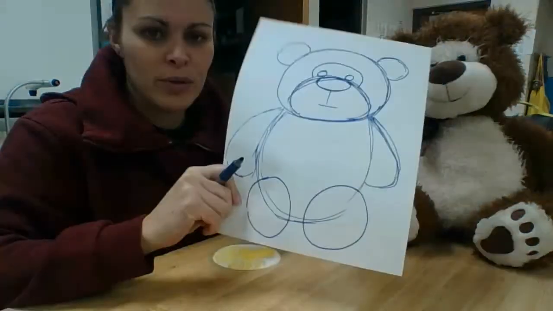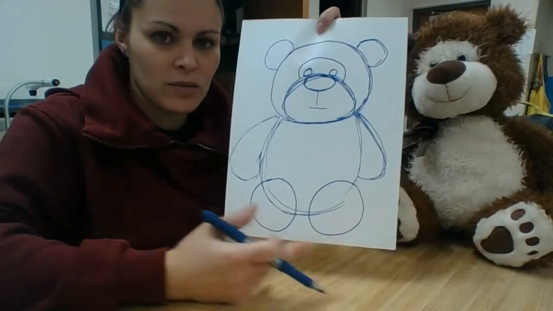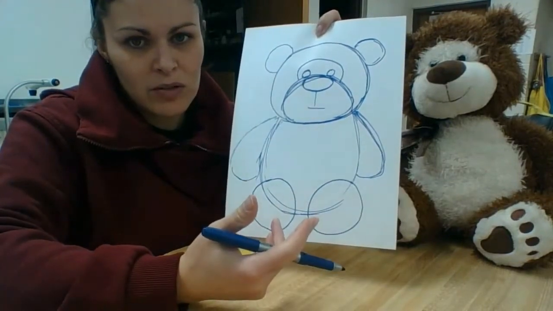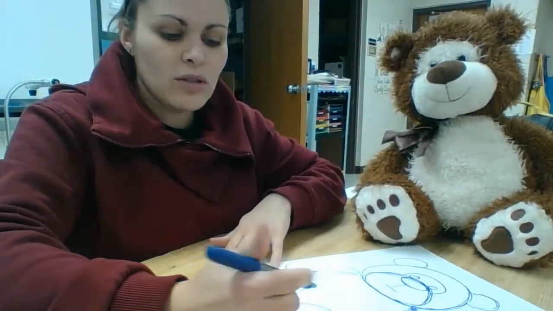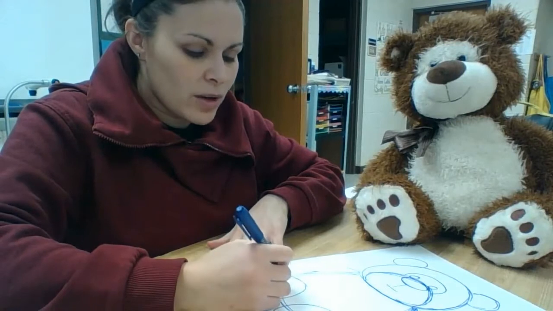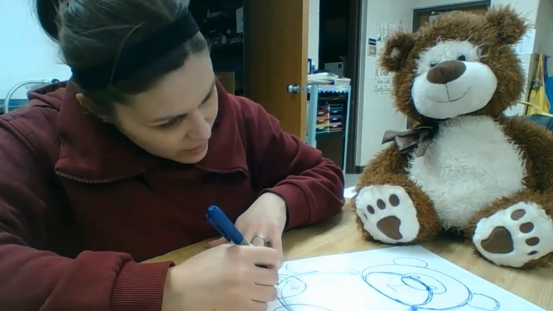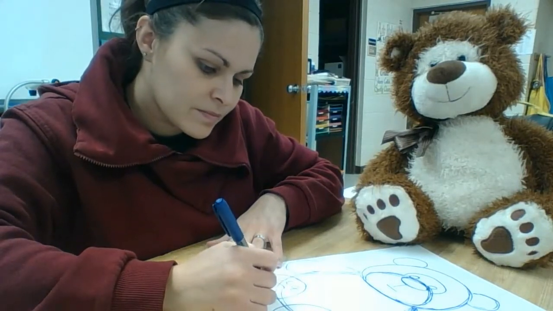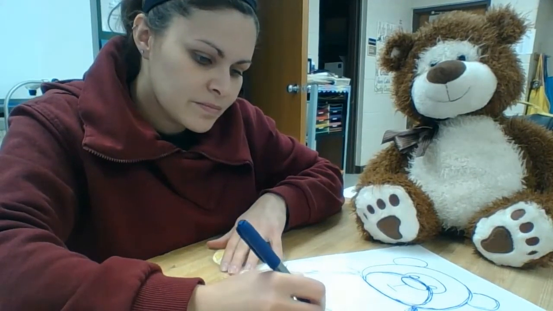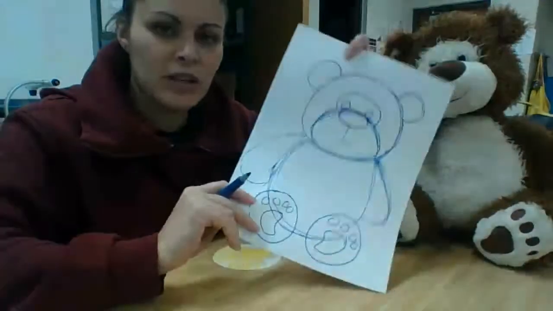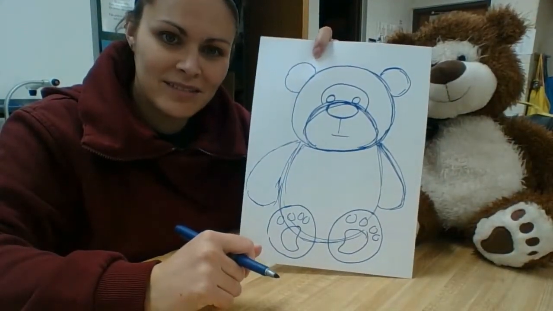I'm going to overlap like this, so his two feet are there. Again, I can't erase because I'm using markers so you can see better, but then you could erase part of his body. Then I can go in and add those extra feet details to make them look even more like feet.